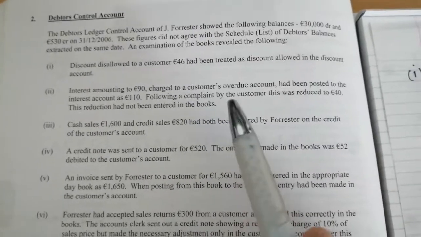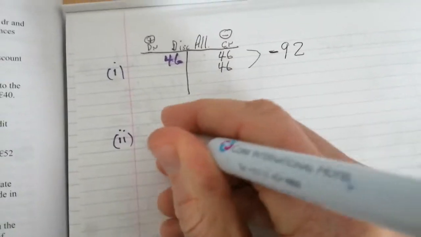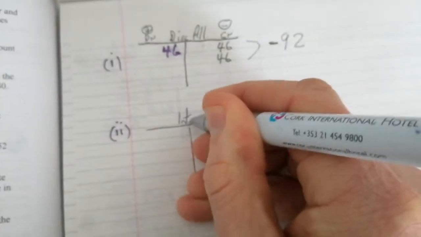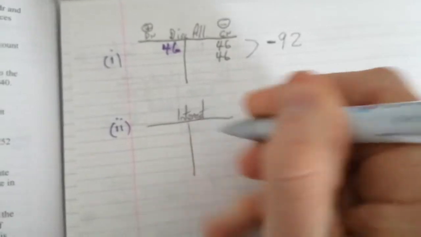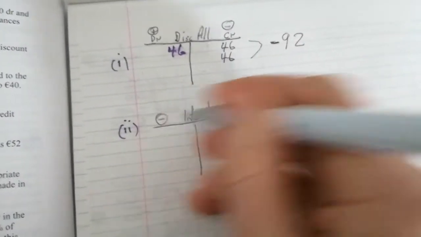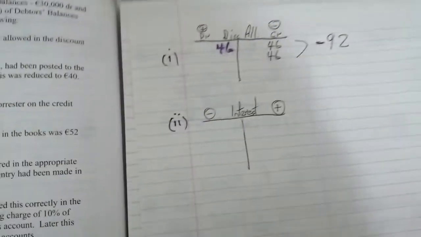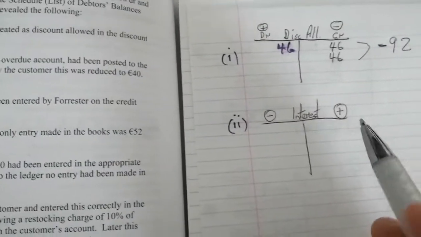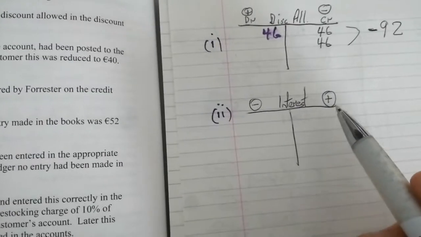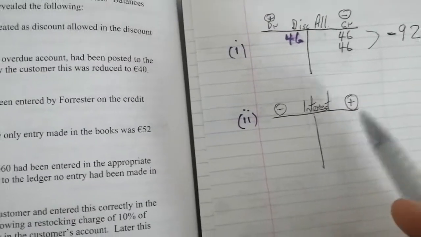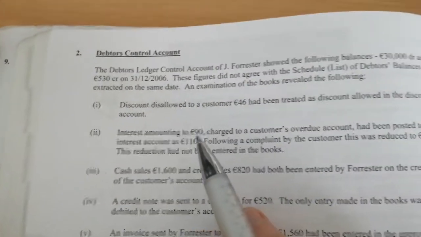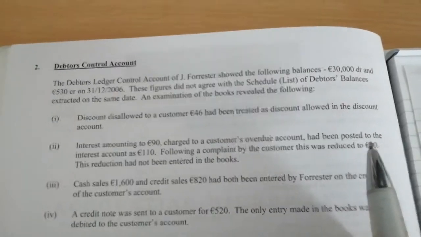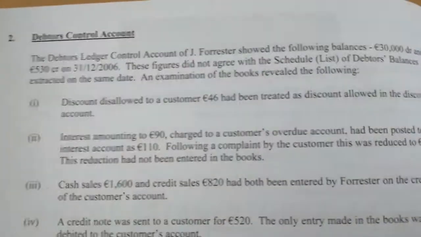So let's look at first of all the interest account in the general ledger. So again, if I just create an interest account, okay, and we'll treat it like a minus plus because it's interest that we're charging our debtors. I suppose if you think of it like a gain, because you're gaining money because you're charging them interest, interest amounting to €90 charged to a customer's overdue account have been posted to the interest account as 110.